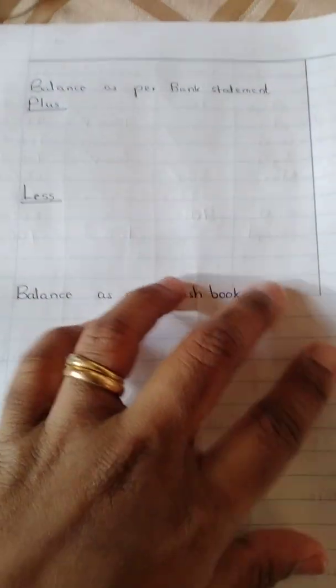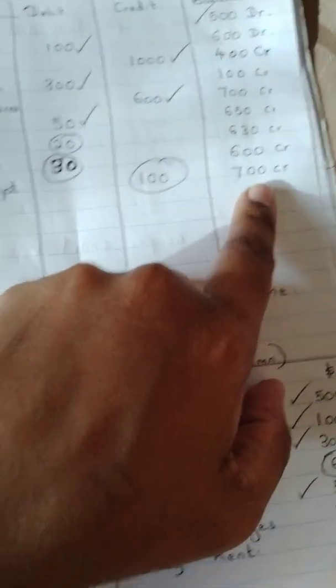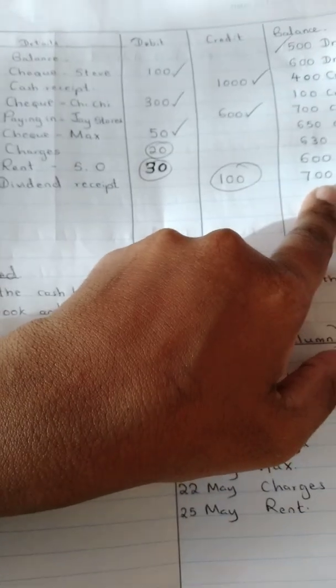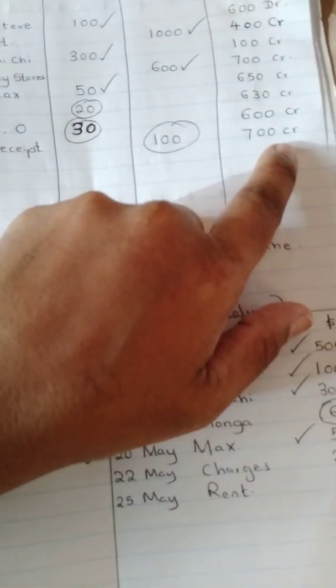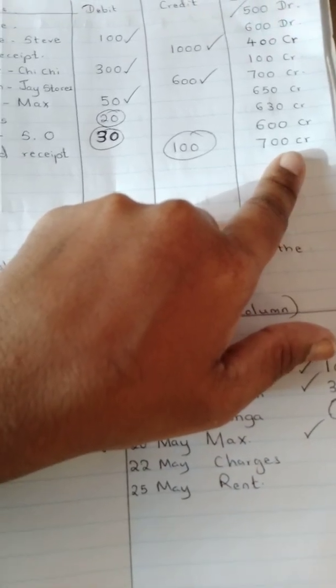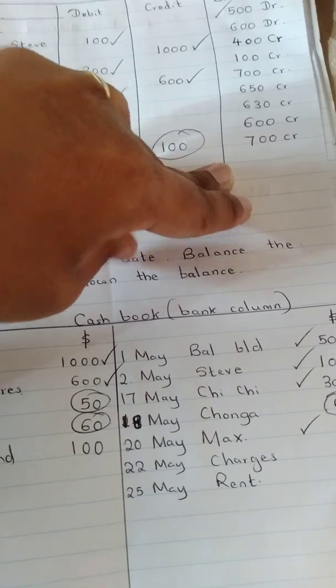So in the bank reconciliation statement, they have started it with the balance as per bank statement, that's 700. That's the closing balance of the bank statement that they have provided. It's a credit balance. A credit for them means it's a debit for us. So this is a positive balance of 700.